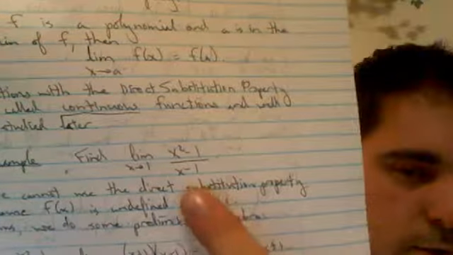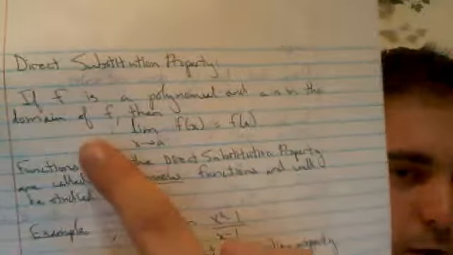So as another example, we have: find the limit as x approaches 1 of (x squared minus 1) over (x minus 1). And you saw that we did this in the previous lesson, but we can do it easier here. But first, note that we can't use the direct substitution property because f of x is undefined at x equals 1. If you plug in x equals 1 into the function, you get 0 for the denominator. So 1 is not in the domain of f, so we cannot use the direct substitution property.